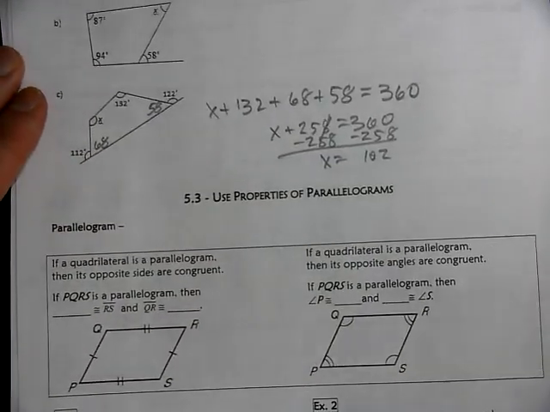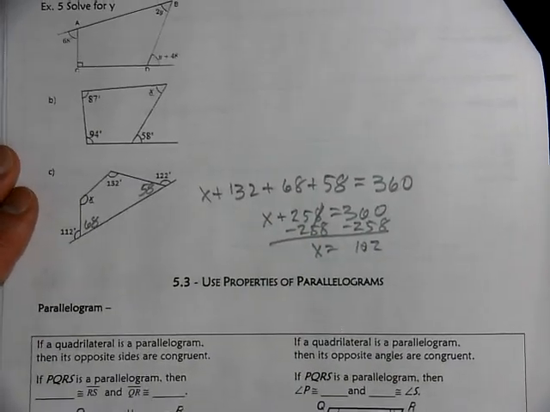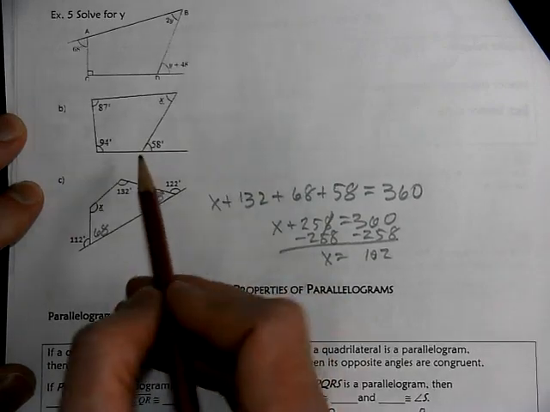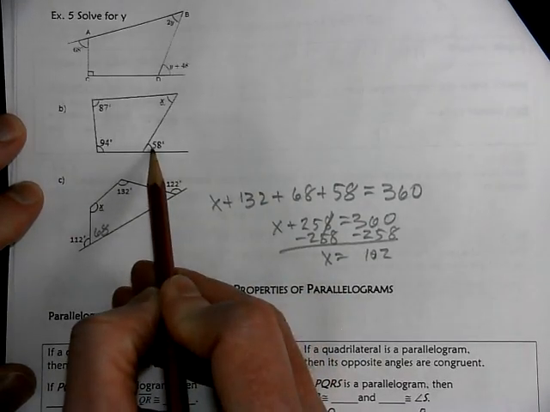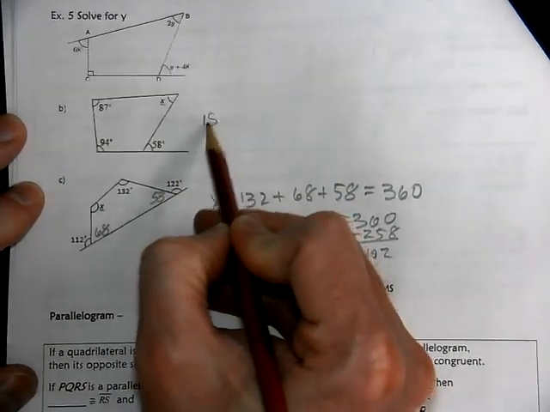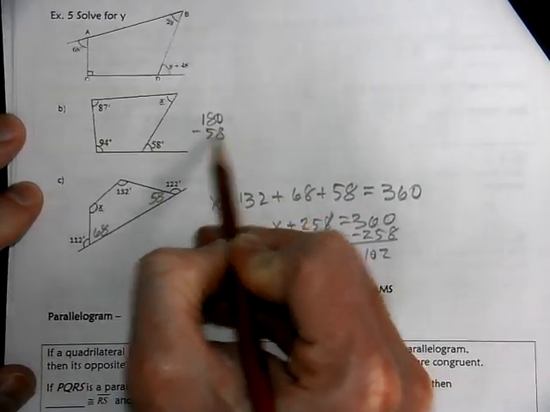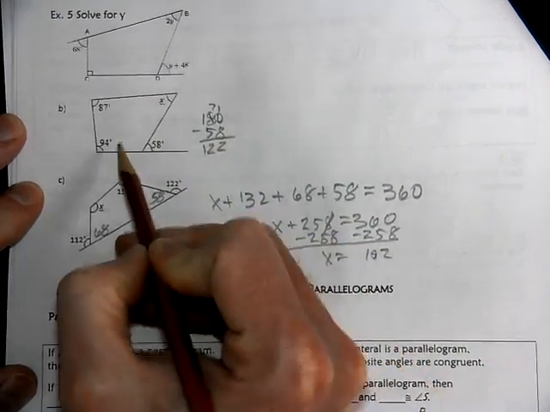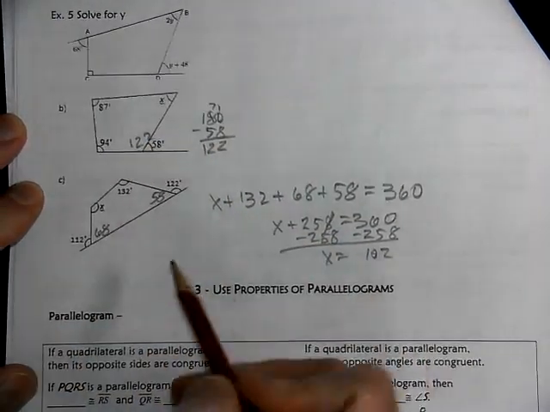We're going to treat this next one just like it. If we know this is an exterior angle of 58, then the interior angle has to be 180 minus 58. So that's 122.